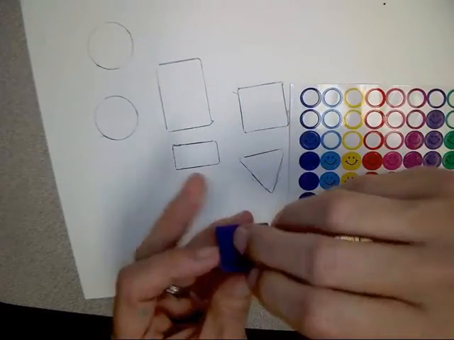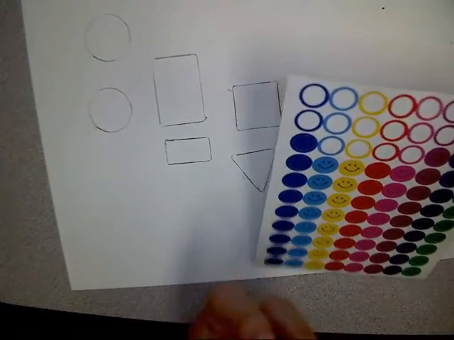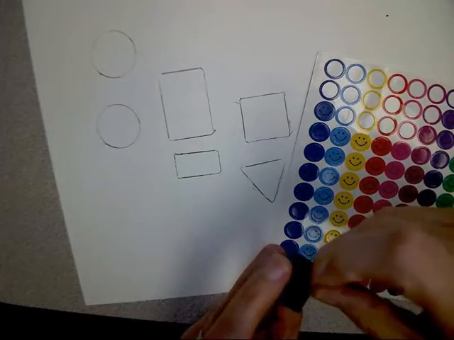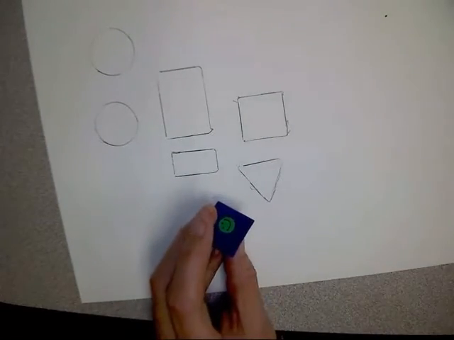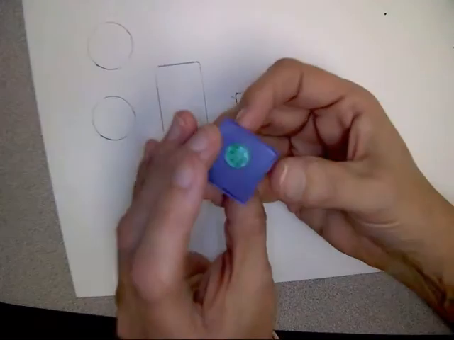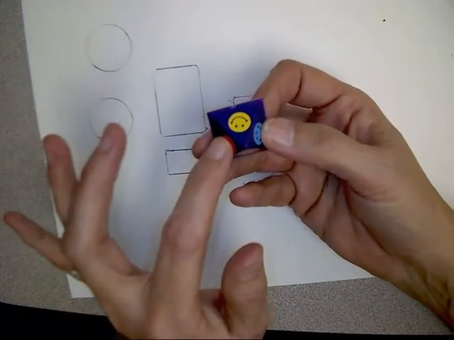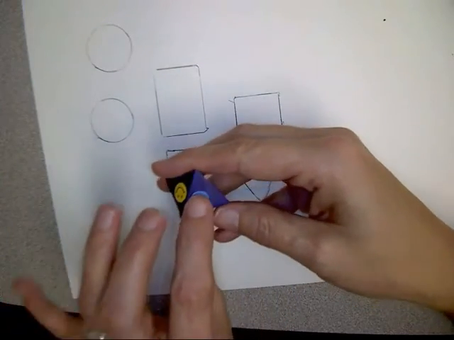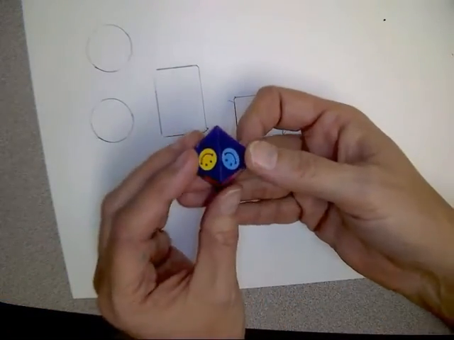And we can't forget the face that's at the bottom. I think I'll do green on the bottom because it'll really show up. Okay. Will you help me count the faces? 1, 2, 3, 4, and the bottom 5.